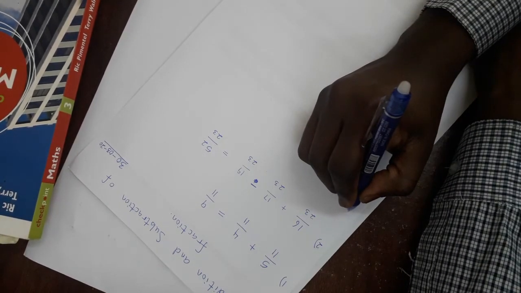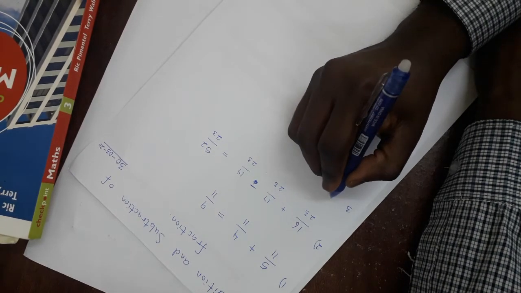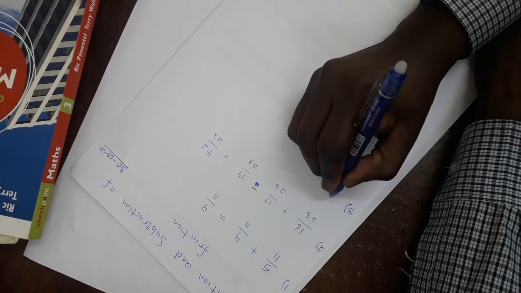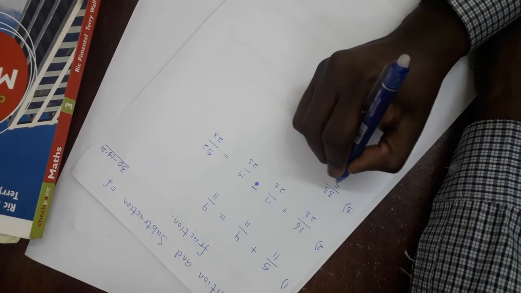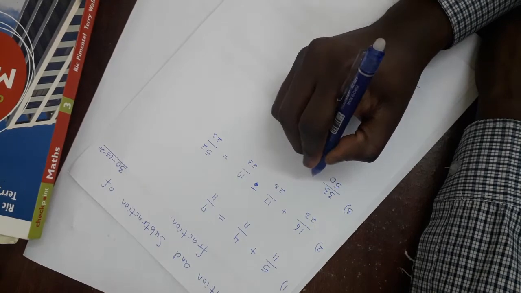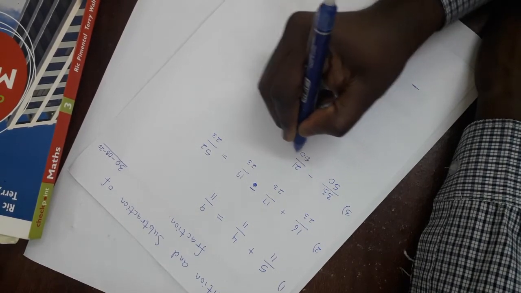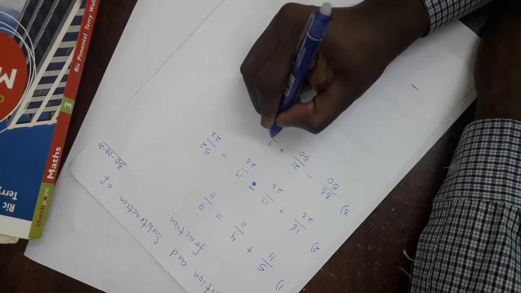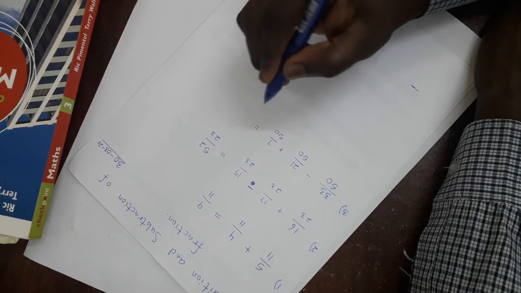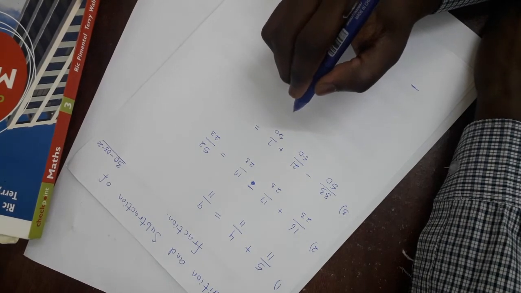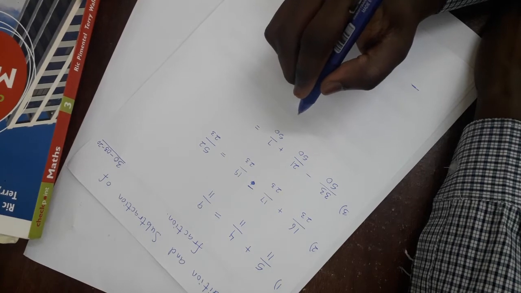Okay, let's go to example number 3. I have 33 divided by 50 minus 21 divided by 50 plus 7 divided by 50. Now you can pause the video and try to do this on your own. Then you come back to check if it is correct.